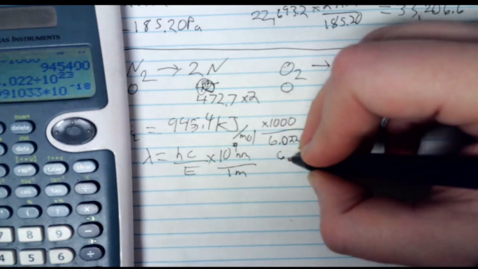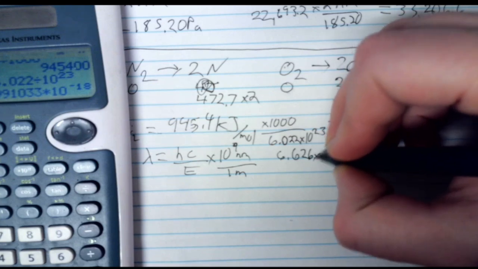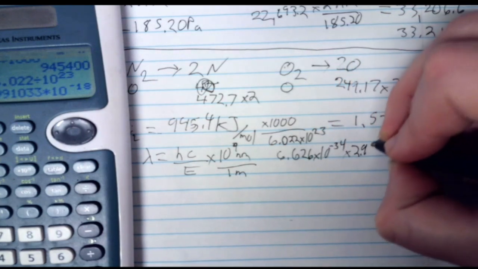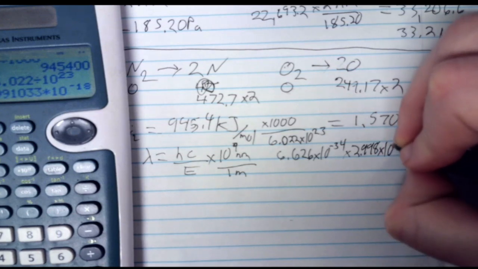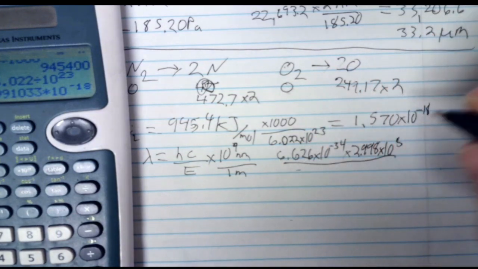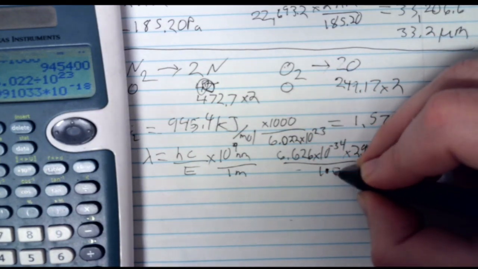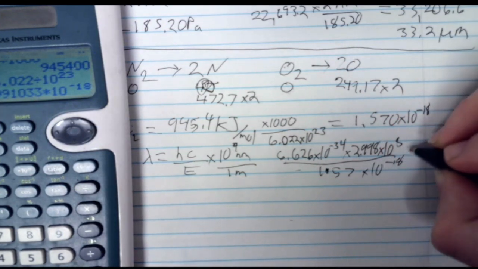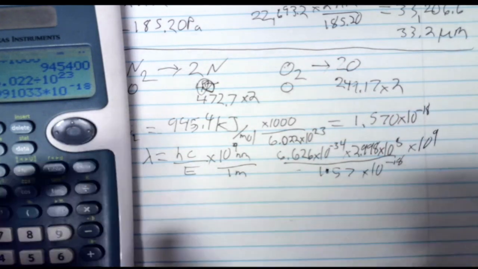So 6.626 times 10 to the negative 34th times 2.998 times 10 to the 8th, all over 1.57 times 10 to the negative 18th times 10 to the 9th.